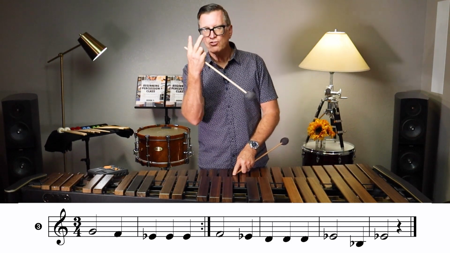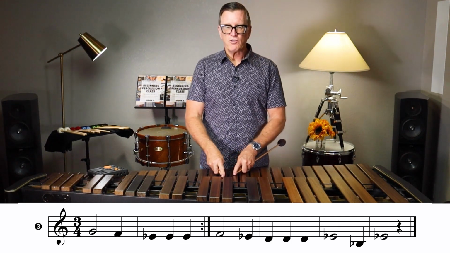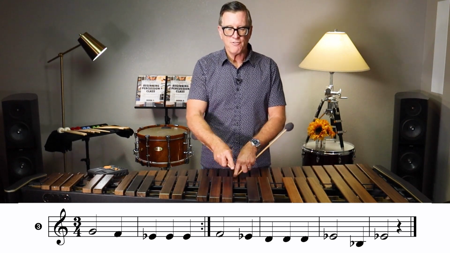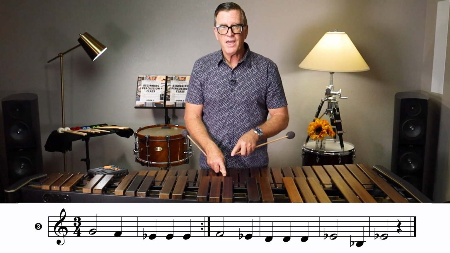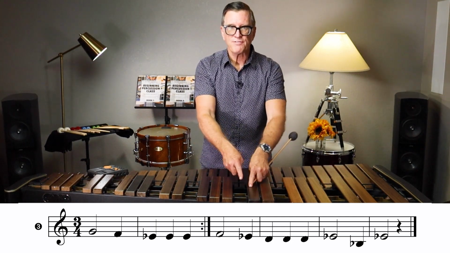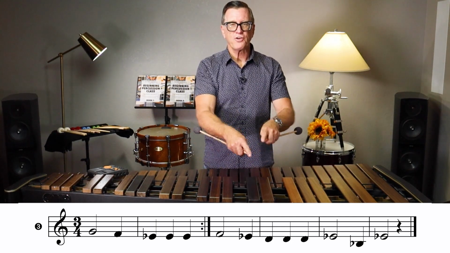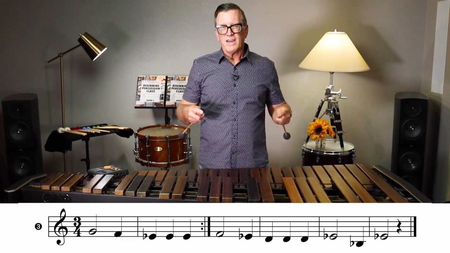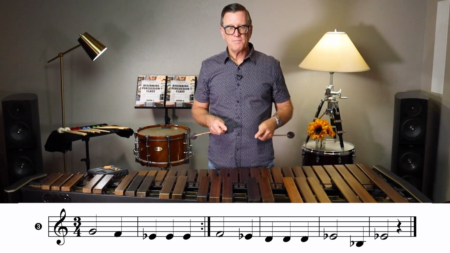First 2 measures, 2 times. 1, 2, ready, go. G, F, E flat, E flat, E flat. G, F, E flat, E flat, E flat. So I can alternate. I can play all left hands on my E flats. That's okay. All right, at least while you're sight reading it.